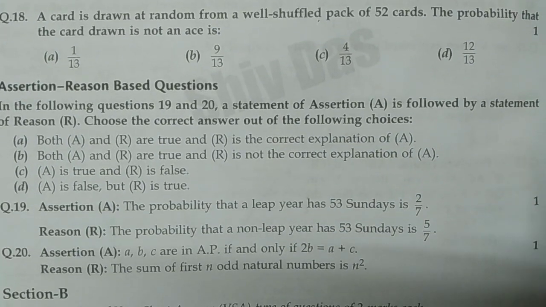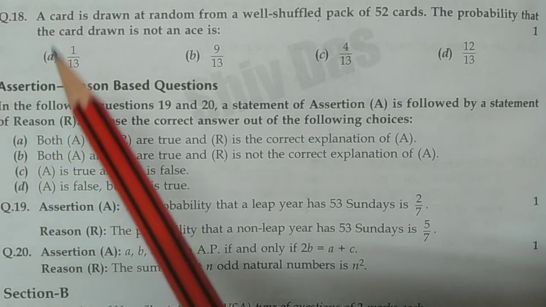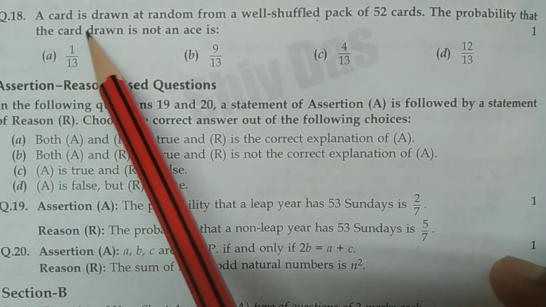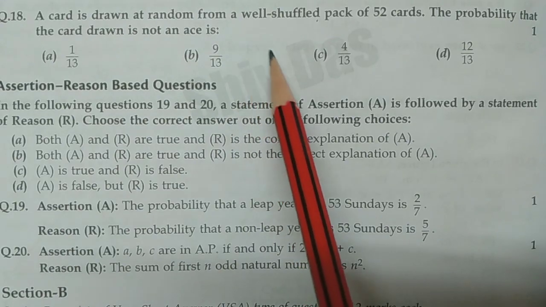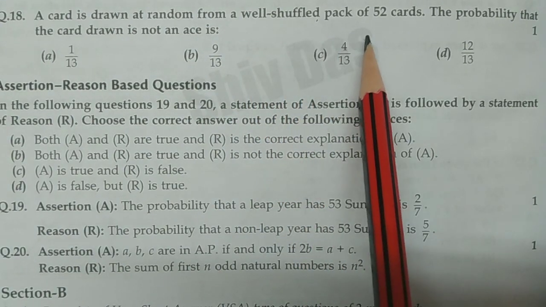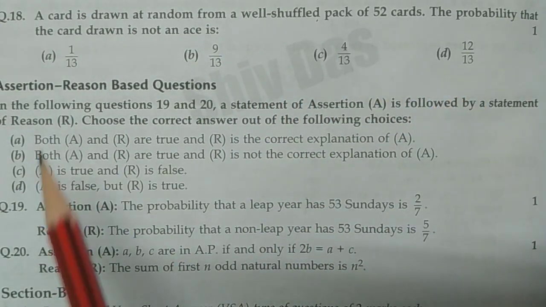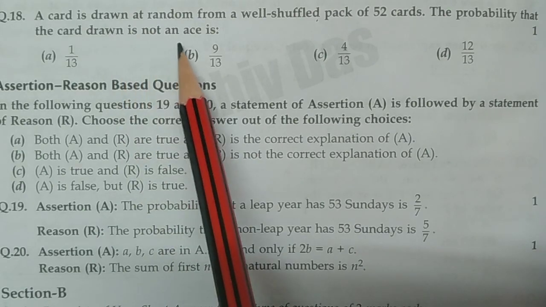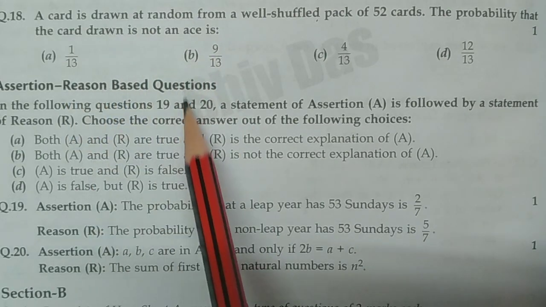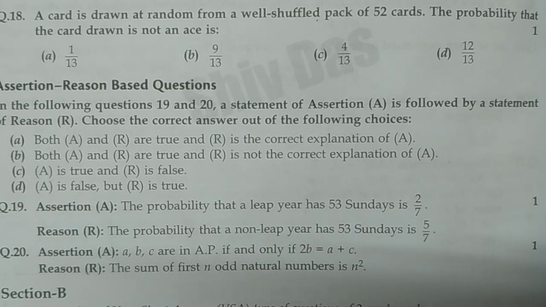So now come to question number 18 here. Question number 18 is given: a card is drawn at random from a shuffled pack of 52 cards. The probability that the card drawn is not an ace is, so you have these four options, and you can find the exact answer from here.